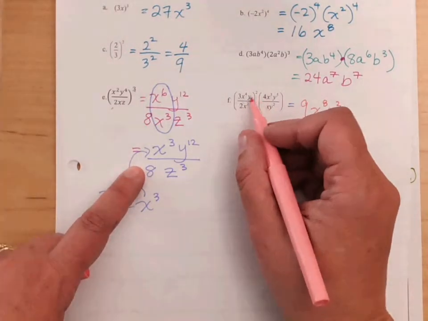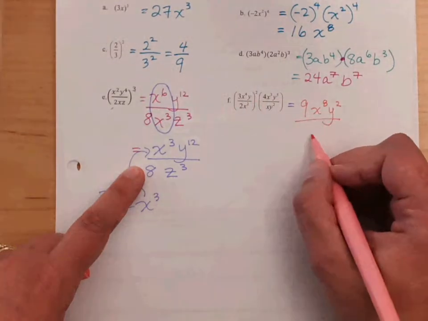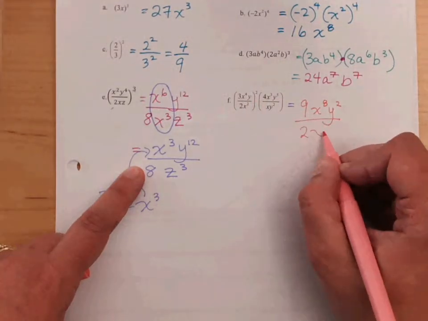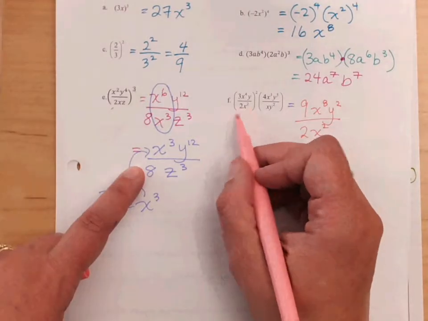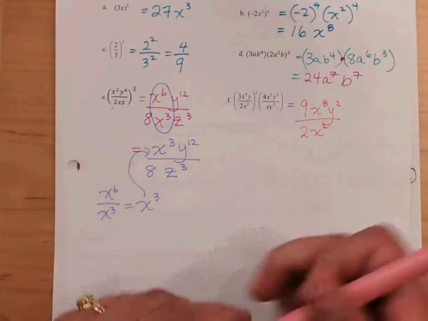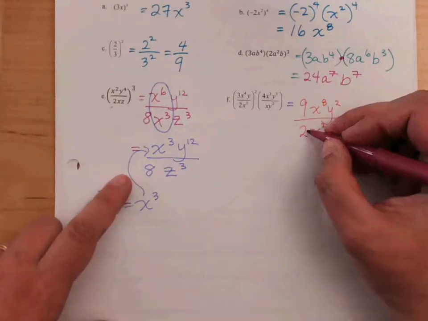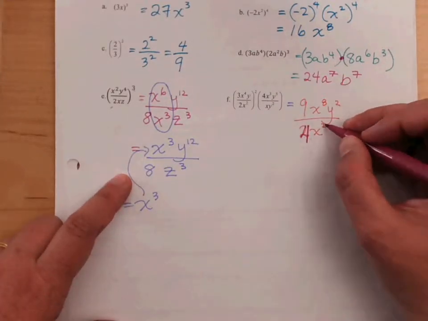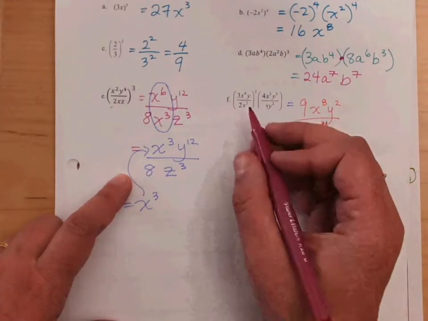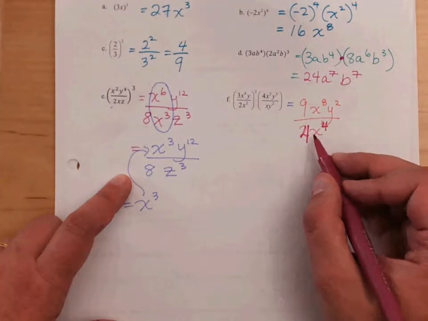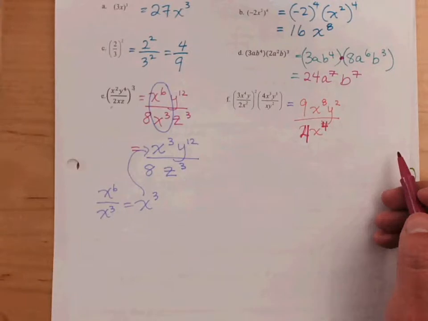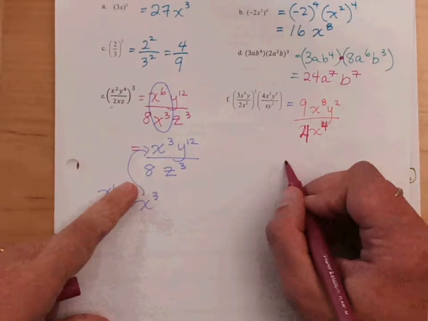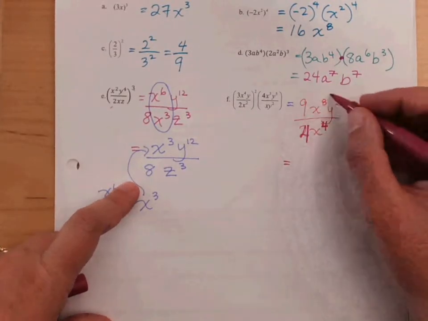Squared. Squared. Yeah, 2x squared. Okay? Oh, wait, my denominator. 4x to the 4th. Where am I getting that 4th? Yes. Okay. Now, what we can do, let's simplify this.